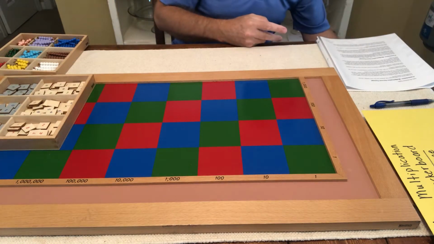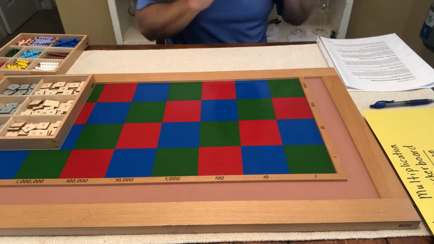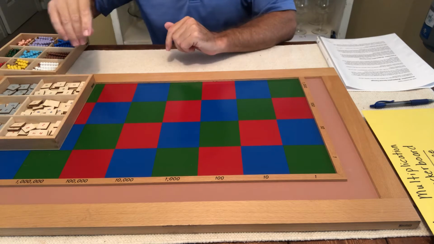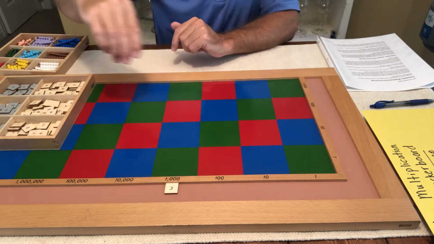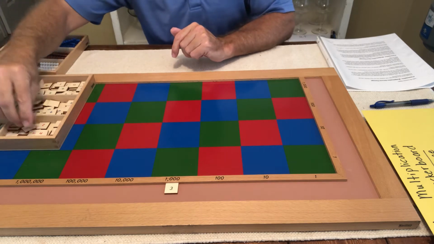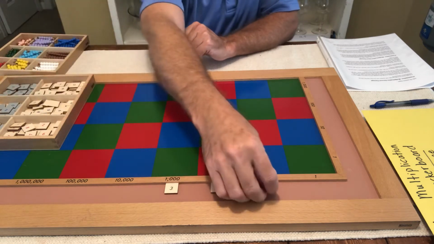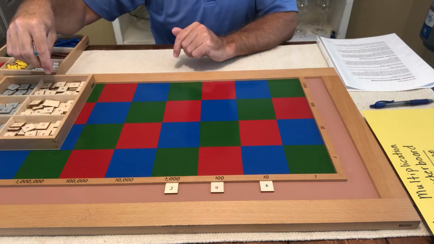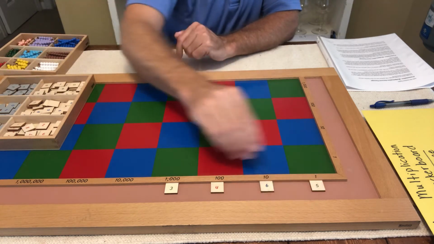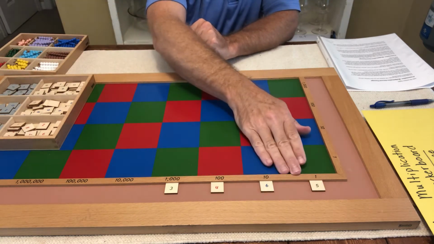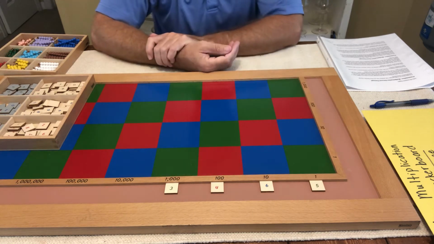so let's go ahead and put the problem down using our tiles. So it's 3,465. So I'm going to use a green 3, 465, 3,465, and this number is my multiplicand.